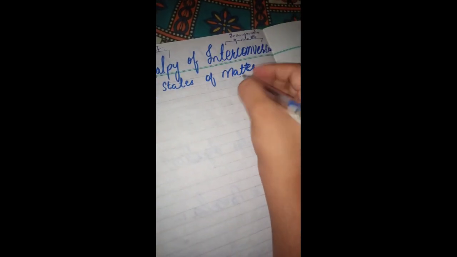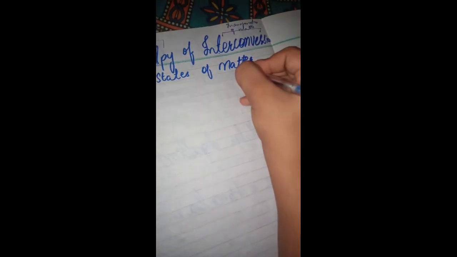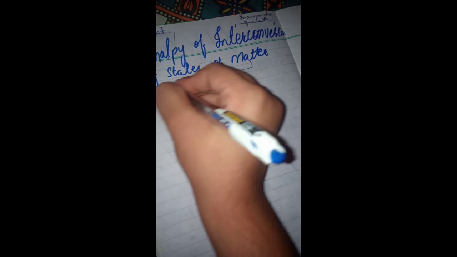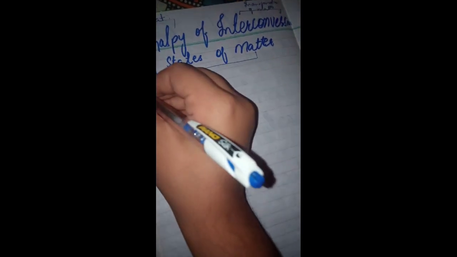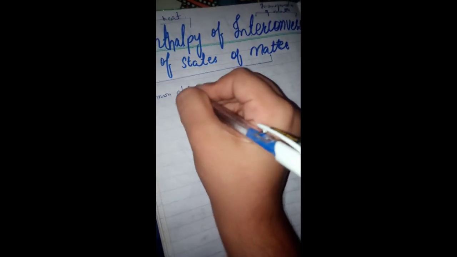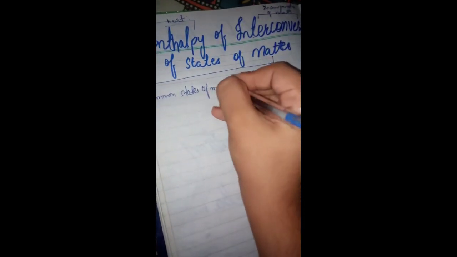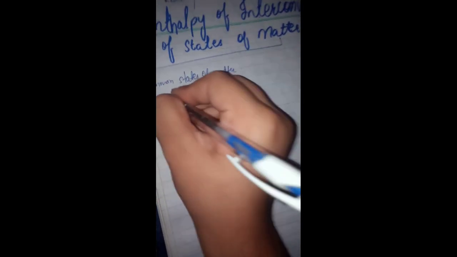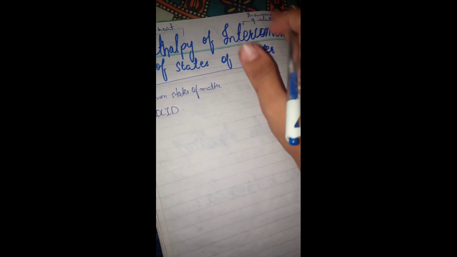Before starting, let me tell you, we have six states of matter, but the common states we do study are three, and three are non-common. So let us start with the common states of matter. What I am writing are known as the common states of matter. In that, the first one is solid. As we know, this state, what we will do is the conversion, the transformation of material.